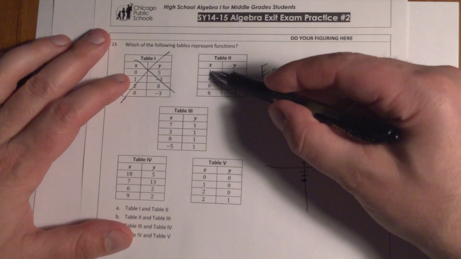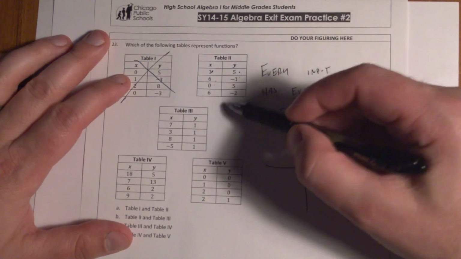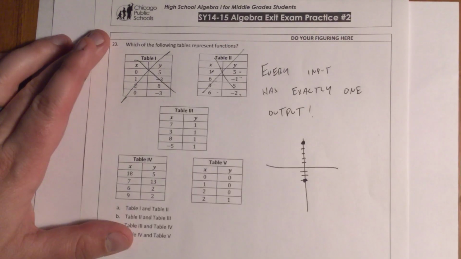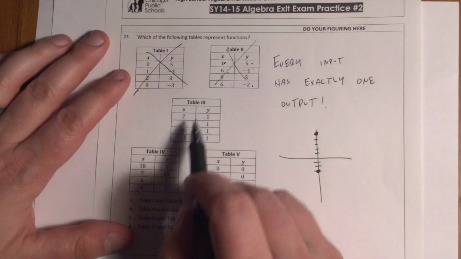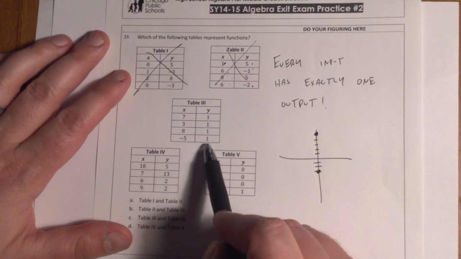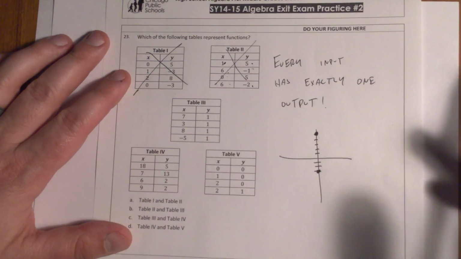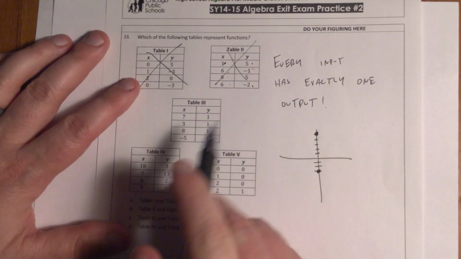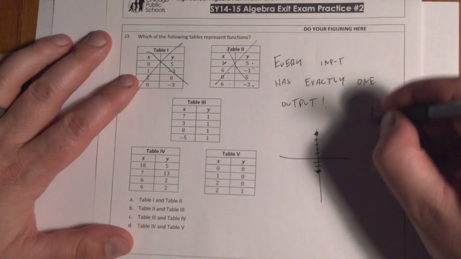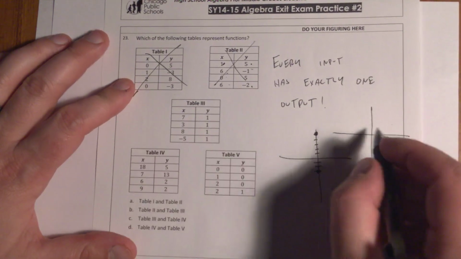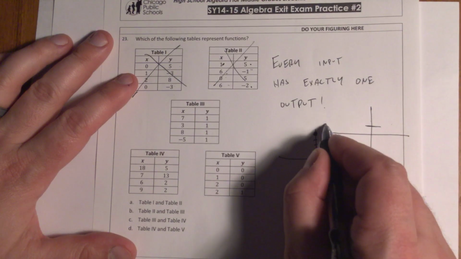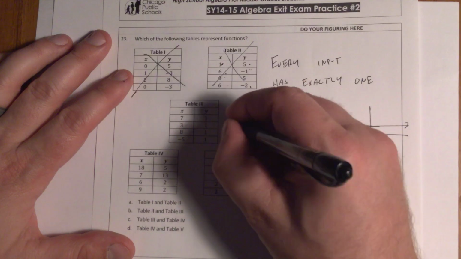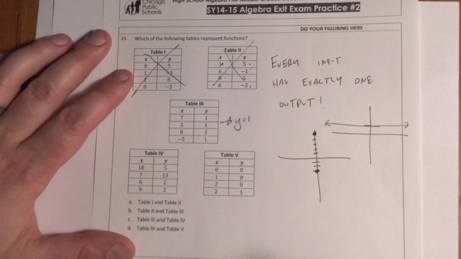How about table 2? 1 maps to 5, 6 to negative 1. Well, 6 again has 2 different outputs, not a function. Here's the classic tricky move where all of these share an output. Well, that's okay. You can share an output, right? 7, 1. If you think about this, it's just a horizontal line at y equals 1. This is the function y equals 1.